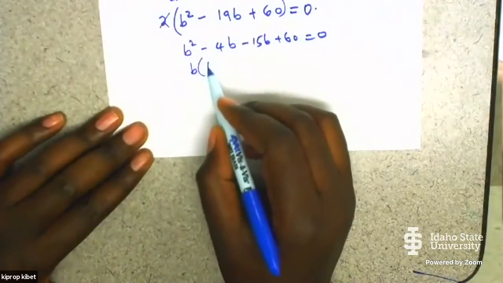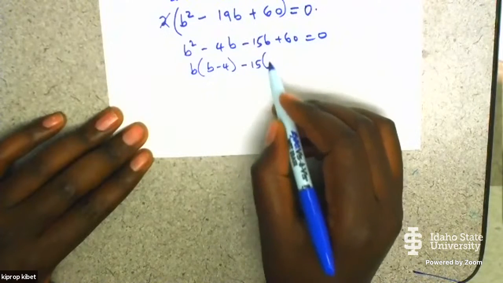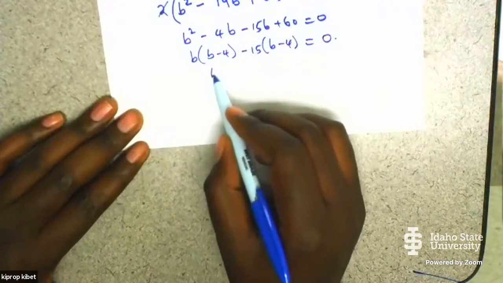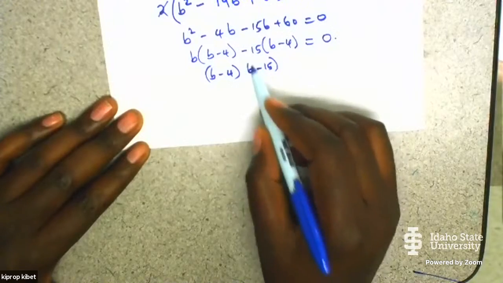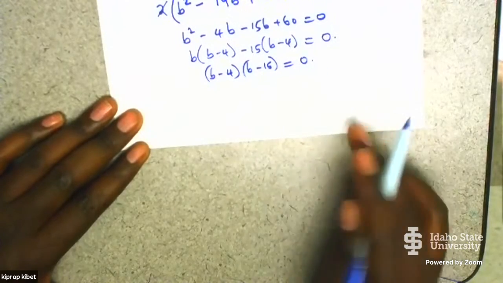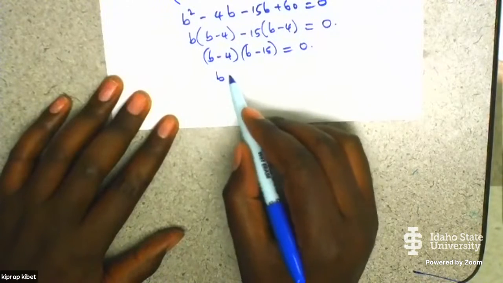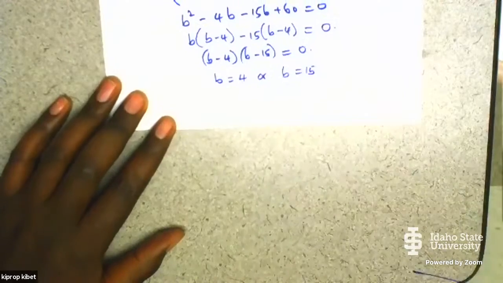So B minus 4, B minus 15 equals 0. So we have B equals 4 or B equals 15.